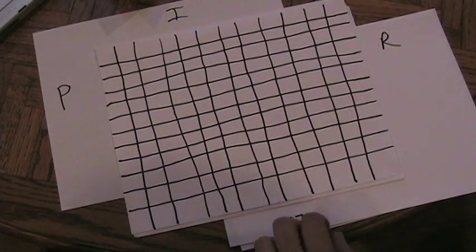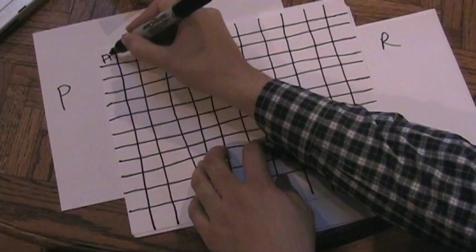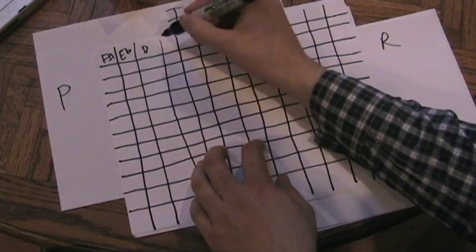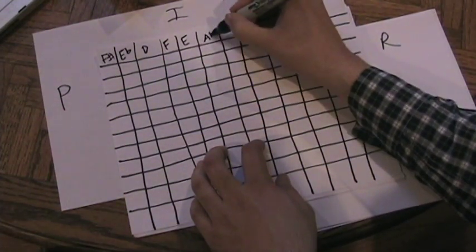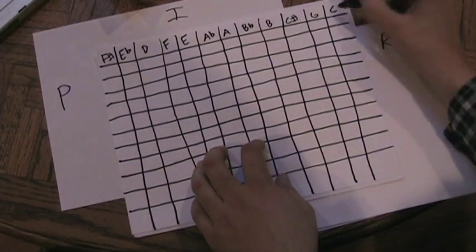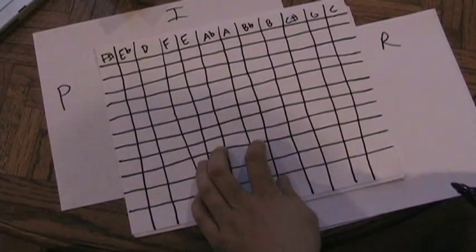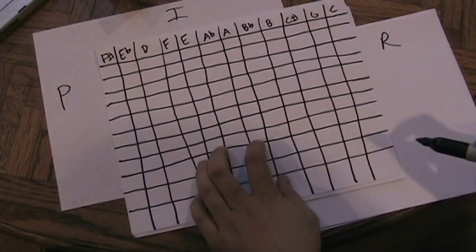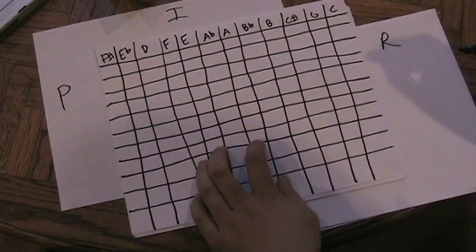For his quartet, Webern composed the row F sharp, E flat, D, F, E, A flat, A, B flat, B, C sharp, G, C. This is called the prime row, or P0. It can also be used backwards in what's called the retrograde form.